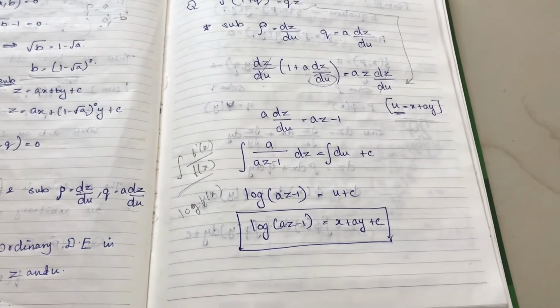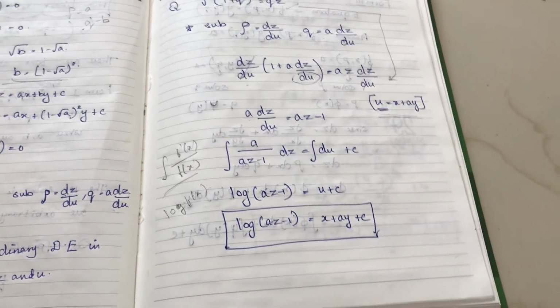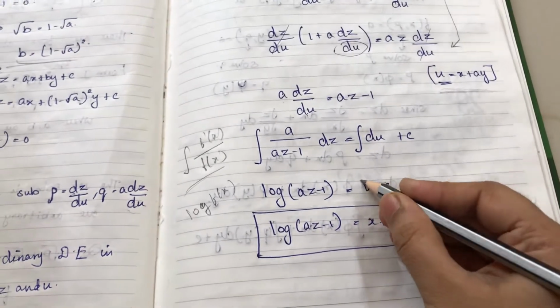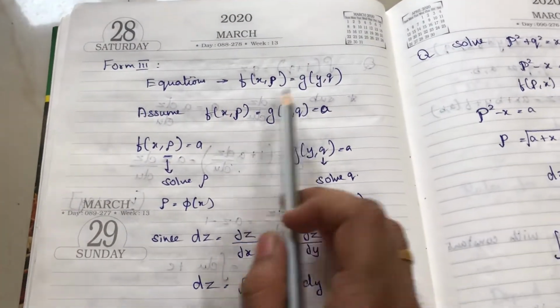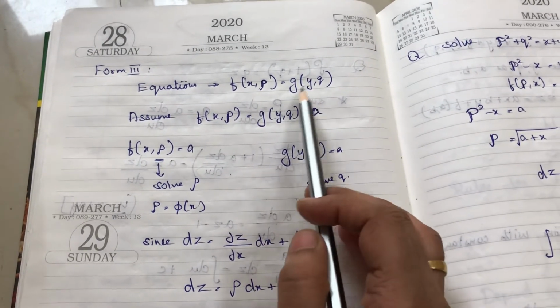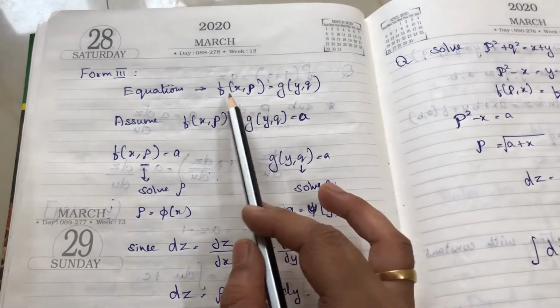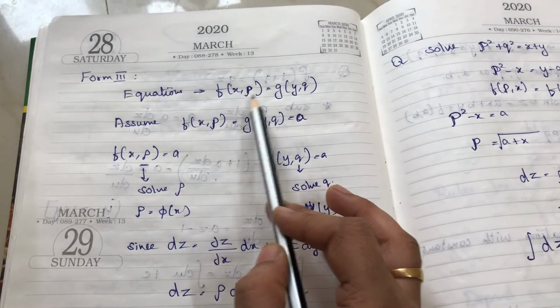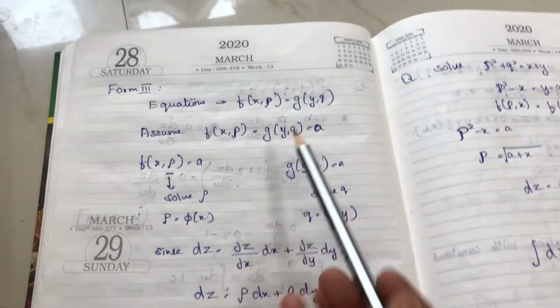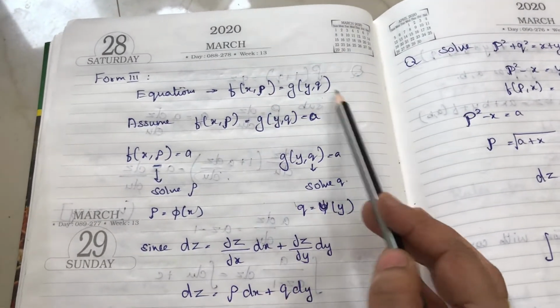Okay, so by substituting all these things you will get the value. At last you need to substitute the u value. That's it. Okay, and the third form, the equation will be like f of function which is equal to g of function. Inside the function you can see here x, p and y, q. So we need to separate x, p and y, q.